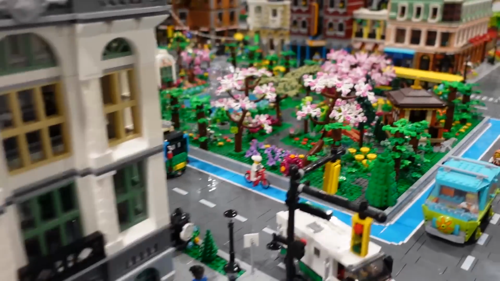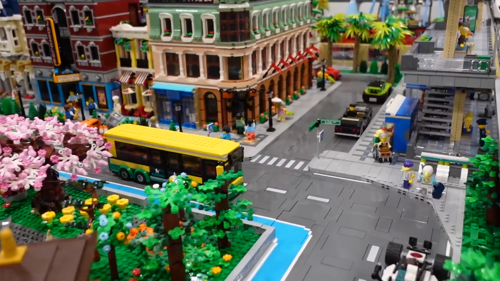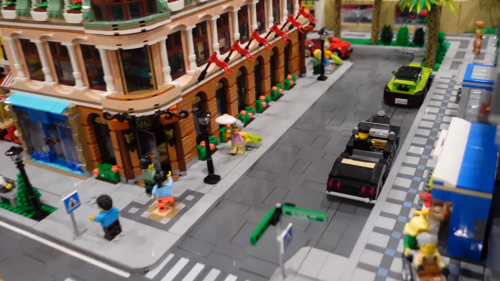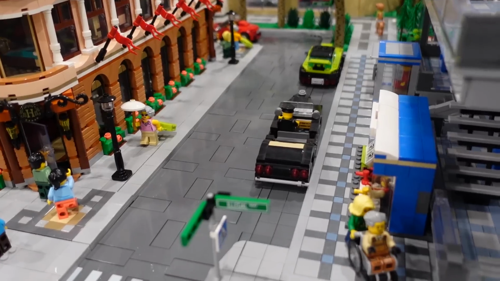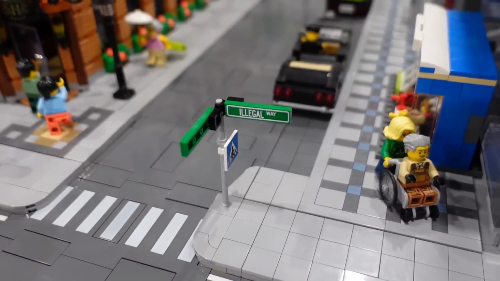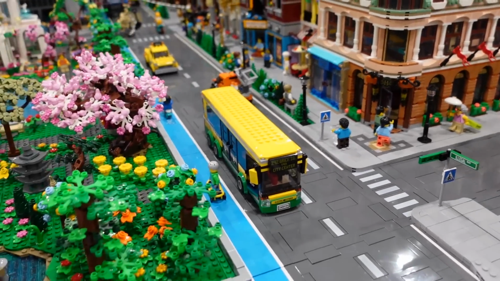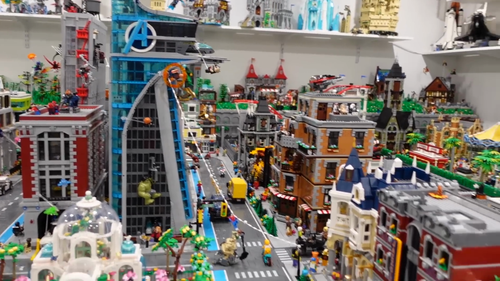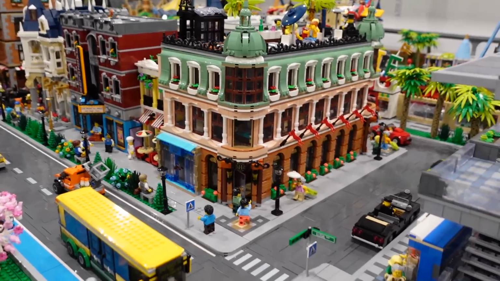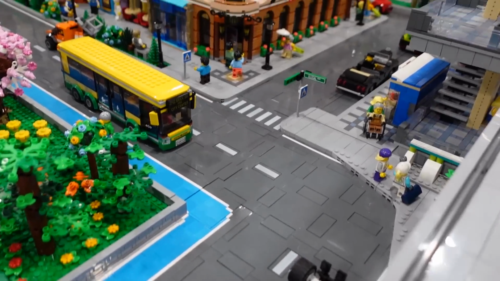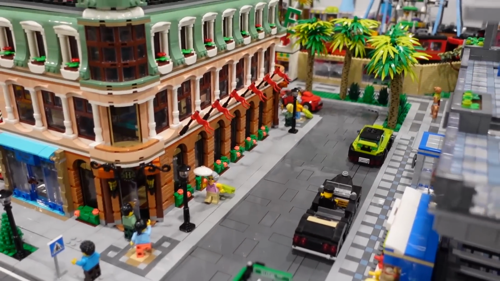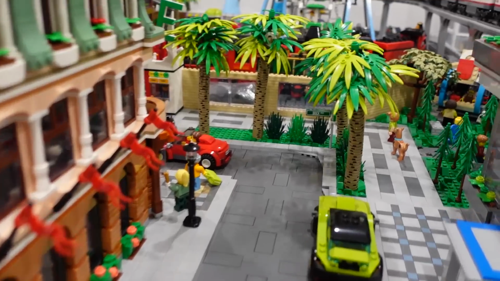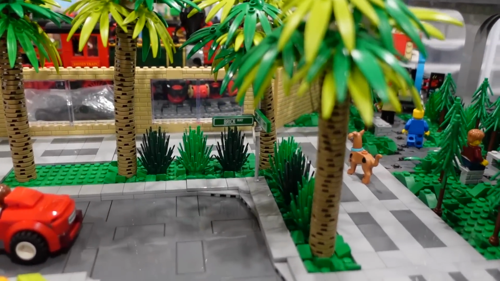And if we make our way over here as well, there's another street, and this one is actually First Street, so it's different, and it shares a sign with Illegal Way, which goes down here toward the Avengers Tower. Out front of the boutique hotel is First Street. This is Main Street. First Street is also identified on this sign right here below these palm trees.